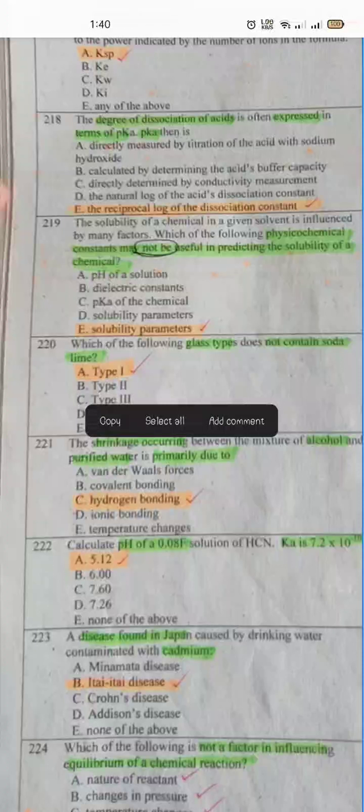223. A disease found in Japan caused by drinking water contaminated with cadmium, that is your Itai-Itai disease. Kapag Minamata naman, that is caused by your methyl mercury poisoning. Minamata, methyl mercury poisoning. Your Crohn's disease, it is an autoimmune disease which is related to inflammatory bowel disorder.